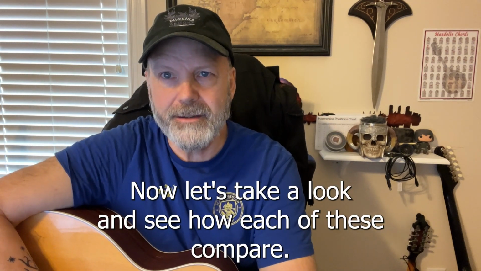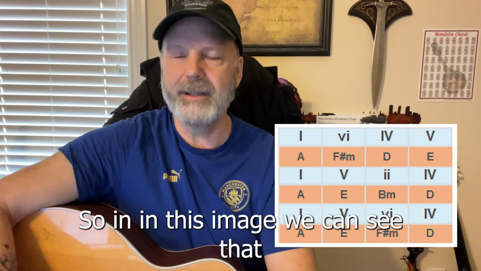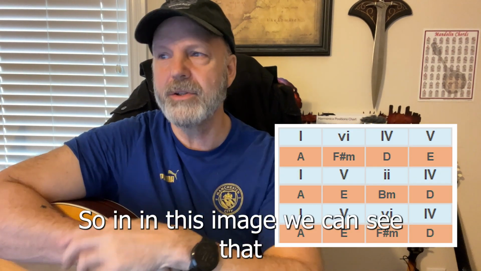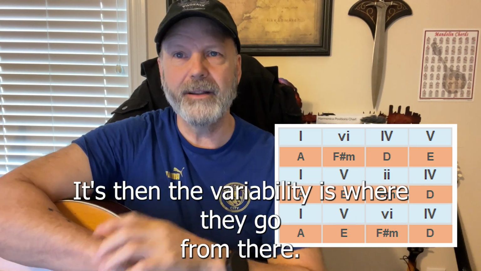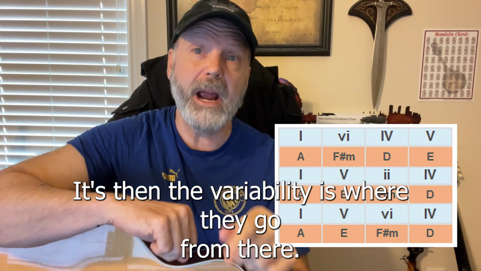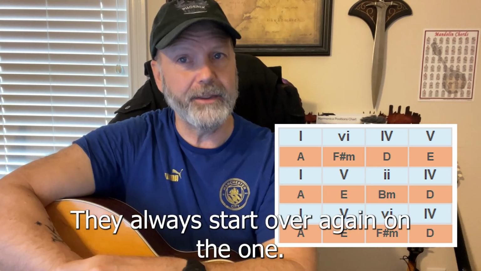Now let's take a look and see how each of these compare. So in this image, we can see that all of these chord progressions always start on the 1. It's then the variability is where they go from there. They always start over again on the 1.